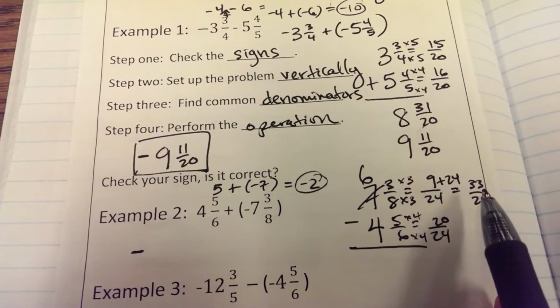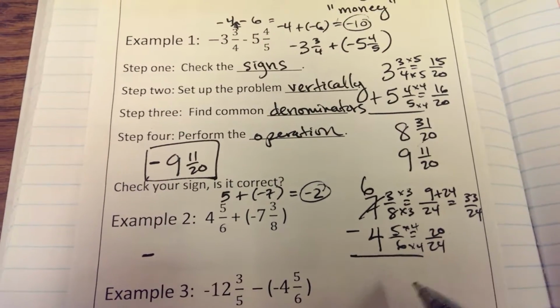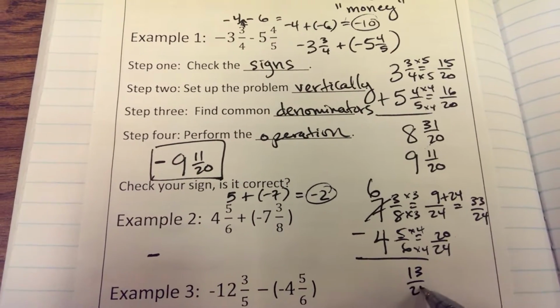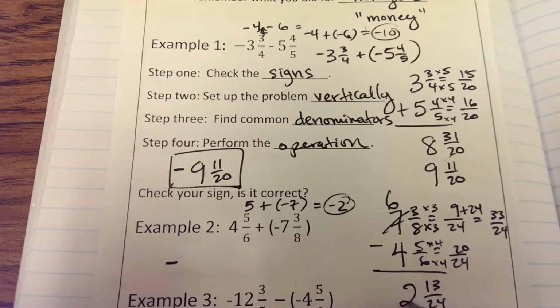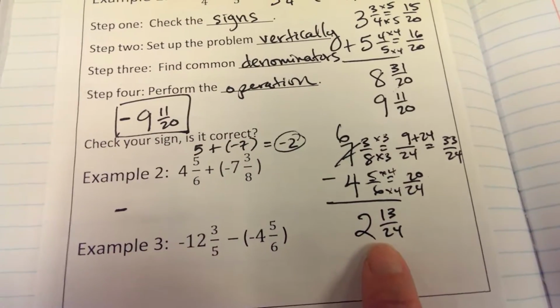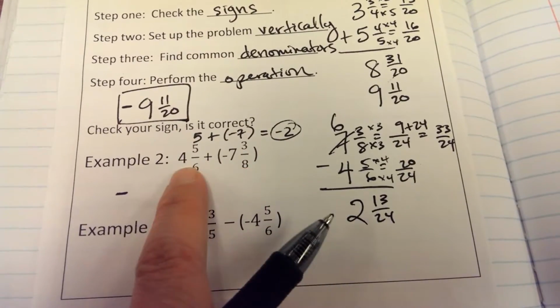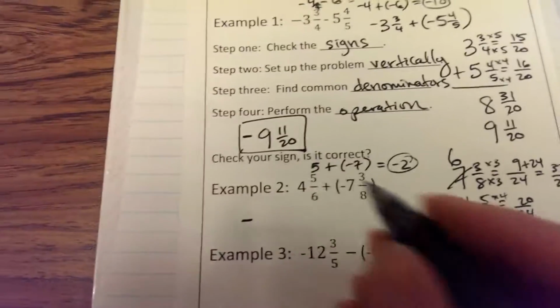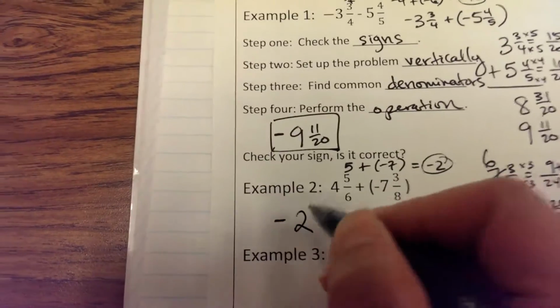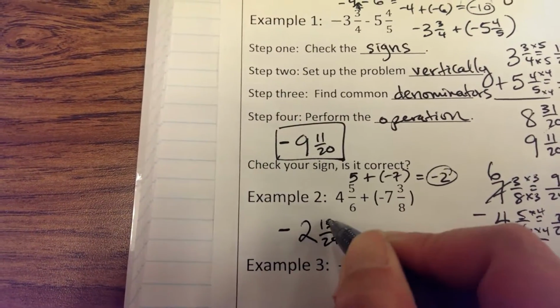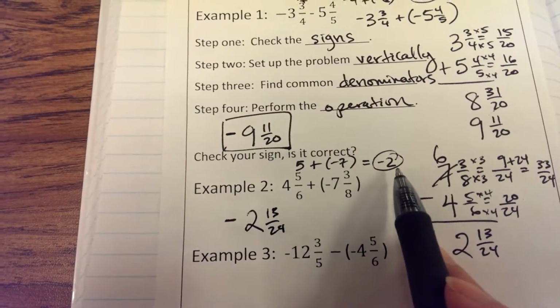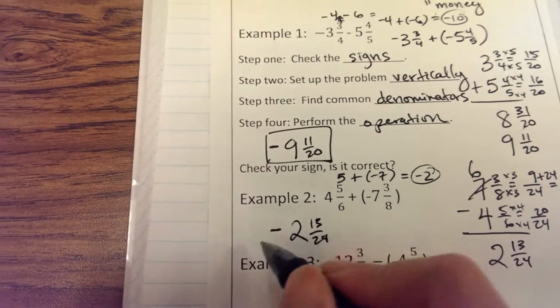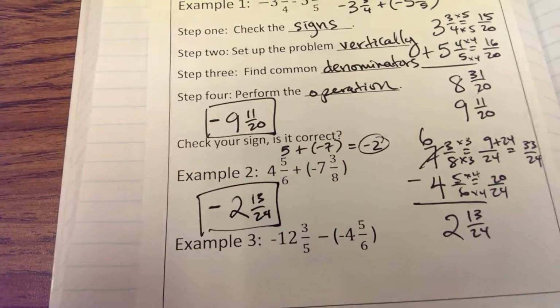Now we can subtract. 33 minus 20 is 13, so you got 13/24. 6 minus 4 is 2. Now, you don't get to keep $2. You still owe, right? Because you paid them back and it wasn't enough. So that's why we had that negative. So you owe 2 and 13/24. Is that close to our estimate? Yes, it is. That's close to our estimate. So our answer is reasonable.